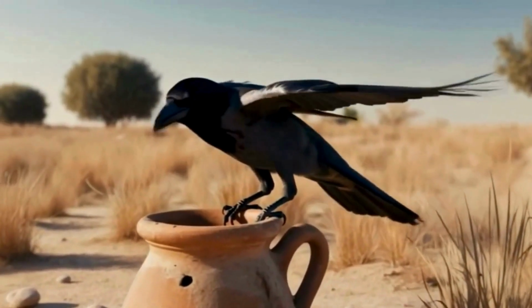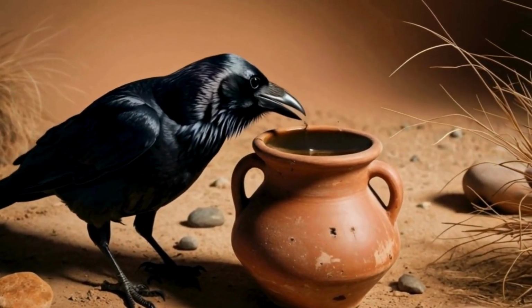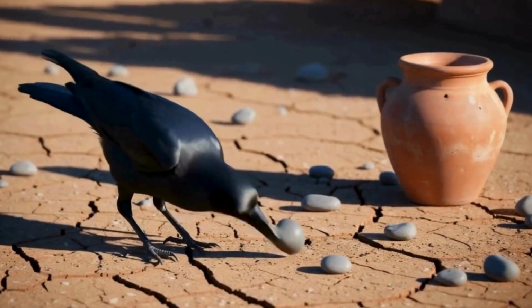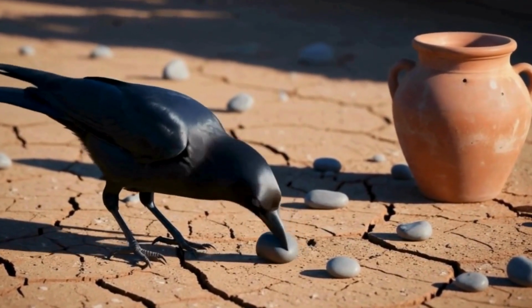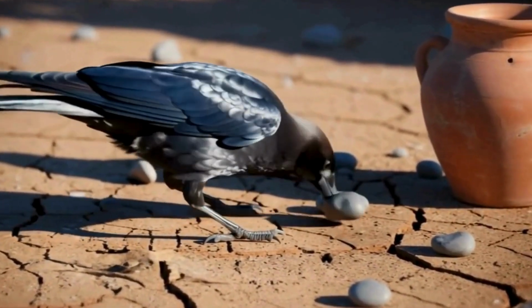But there was a problem. The neck of the bottle was too narrow for him to get to the water. His beak just couldn't reach it. He stood there and thought for a few minutes, frustrated and thirsty. And then, a clever idea popped into his head.